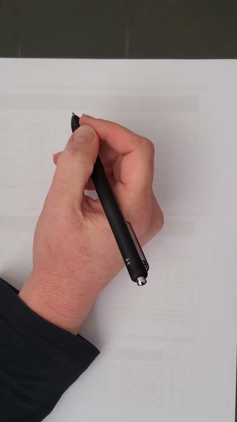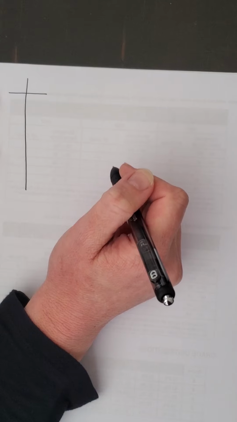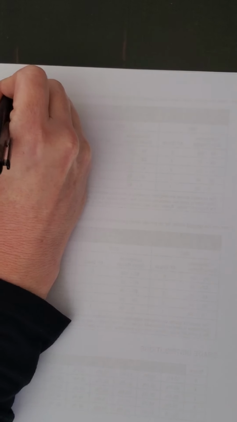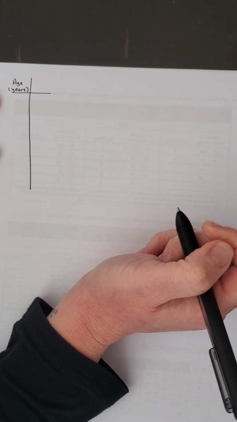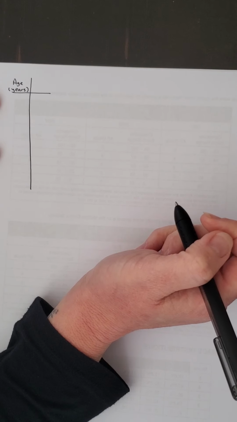So for a scatter plot, I'm actually going to do a super small data set example, and I'm just going to make up some data right now. My independent variable will be age in years, and my dependent variable will be, how about the one with reading level, right?